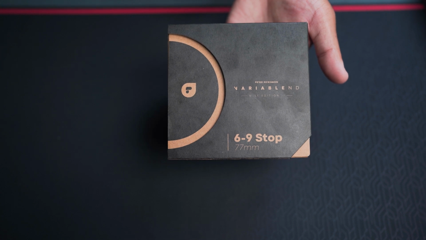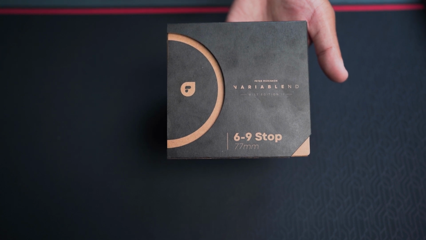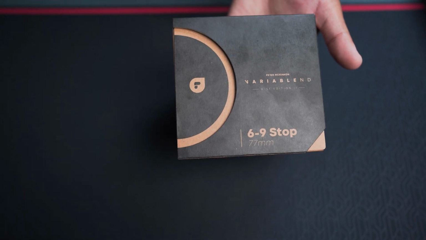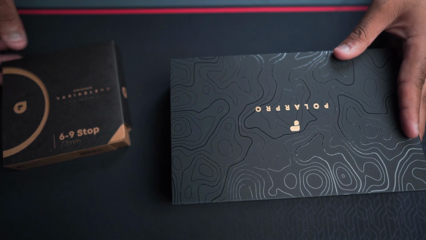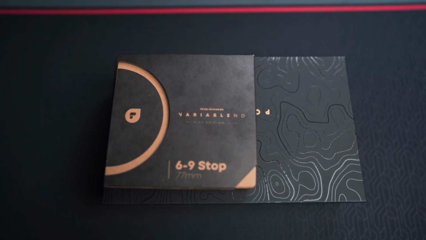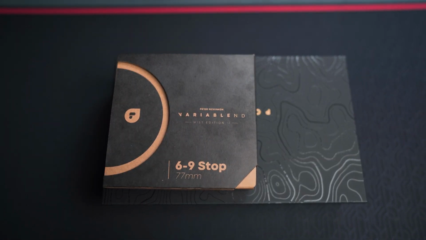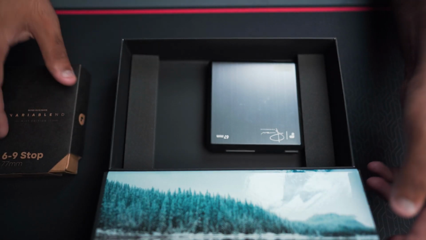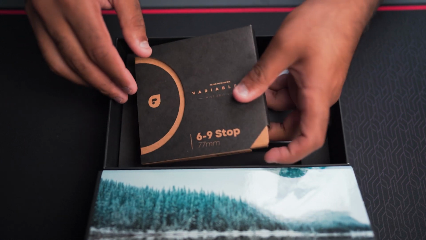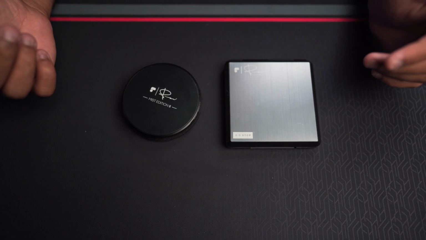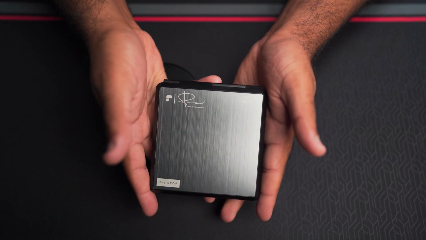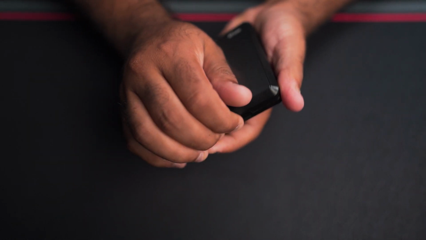So this is the packaging that the second edition of Peter McKinnon's variable ND filters come in. You can see that it's a lot smaller than the original, which we have right over here. I mean, literally, that's the size difference. You are able to literally fit this inside of here. That's the entire packaging.